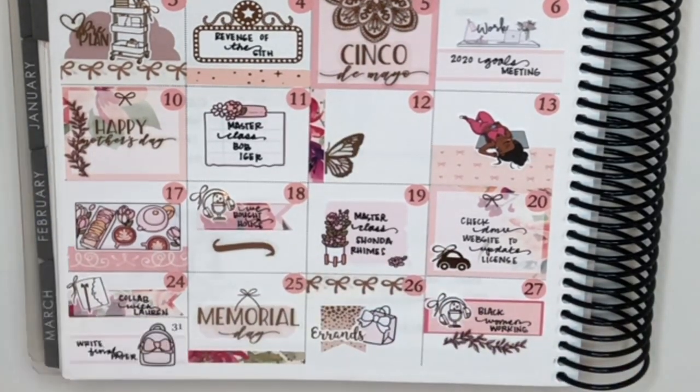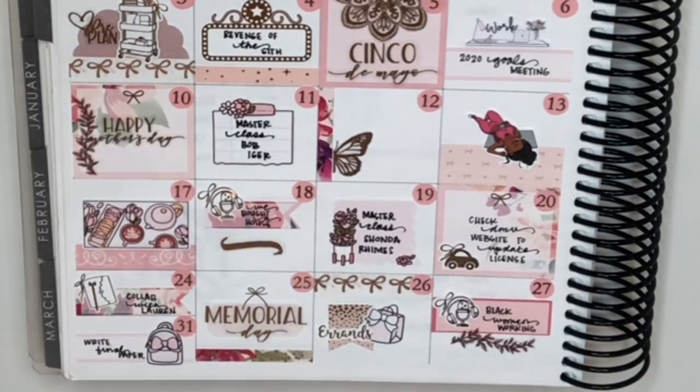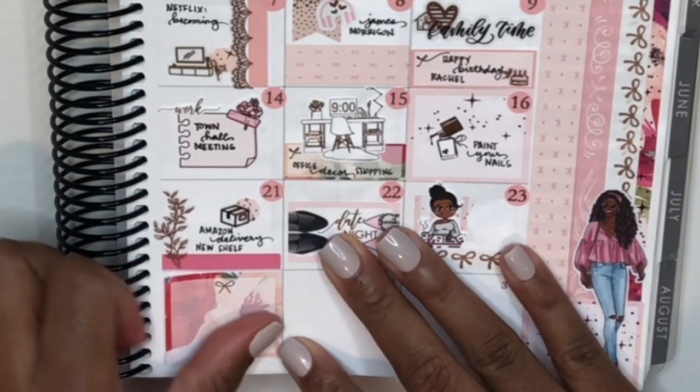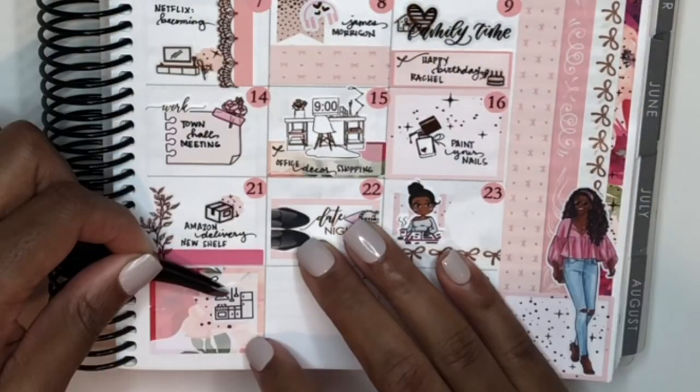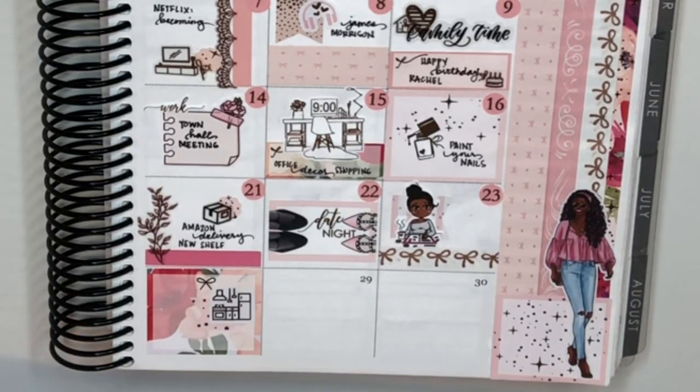Then on the 31st, I wrote on the quarter box before I put it on the page, because in that bottom corner, being a lefty, trying to write in that space would have been a terrible nightmare. And then that little backpack was from Papershire.